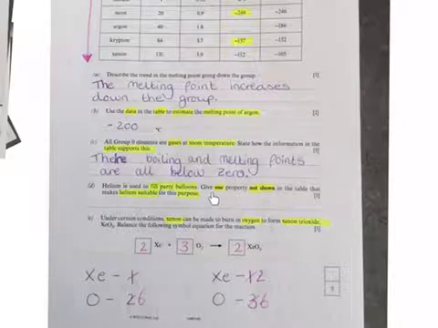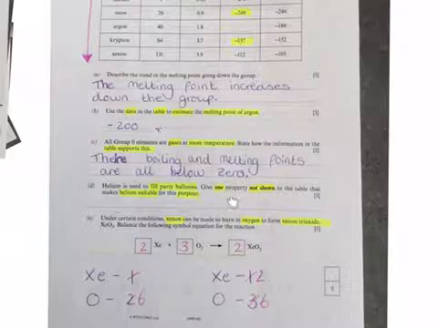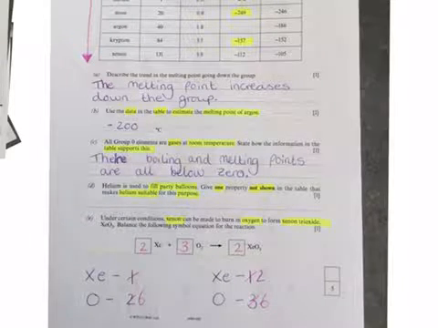Helium is used to fill party balloons. Give one property not shown in the table that makes helium suitable for this purpose. You could talk about density. You could also talk about how it's diatomic, so it's unreactive.